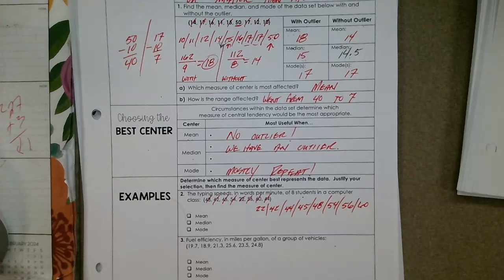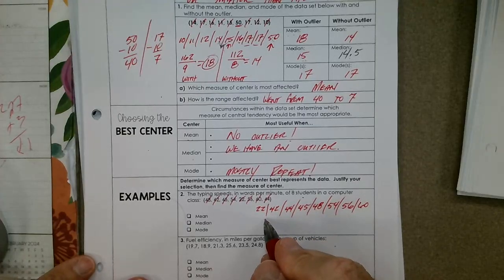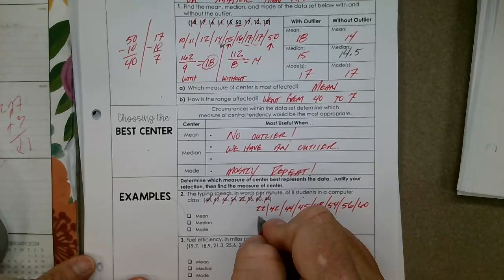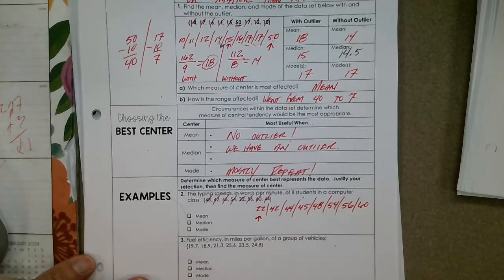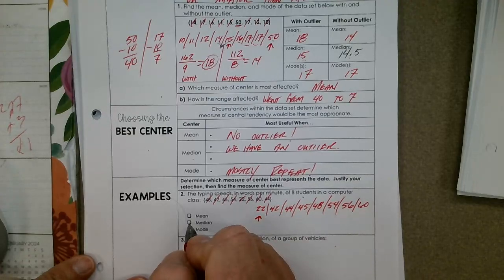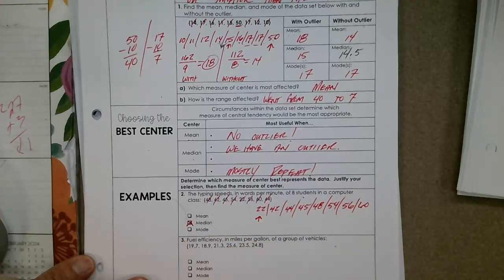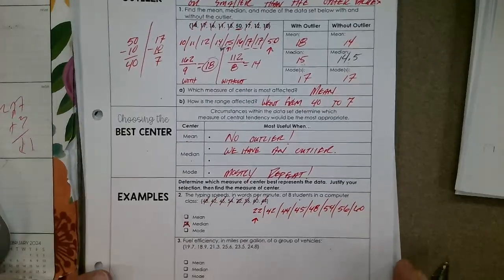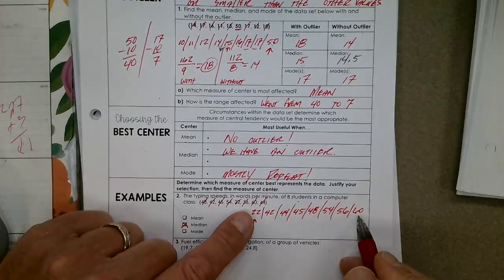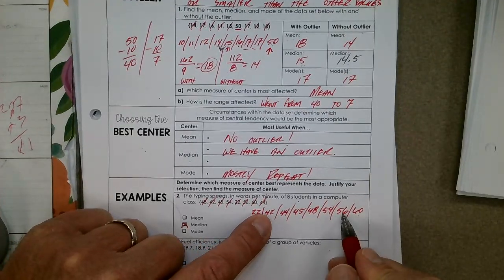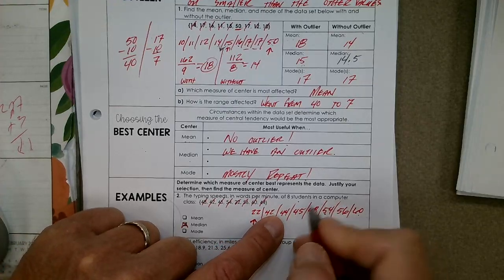First, do we have an outlier here? Well, I think we do. We have a nice cluster of data from 42 to 60, and I think 22 is going to be our outlier right there. So what am I going to use here? I'm going to use the median, so I'm going to find the middle number. The middle numbers are 45 and 48, right there they are.